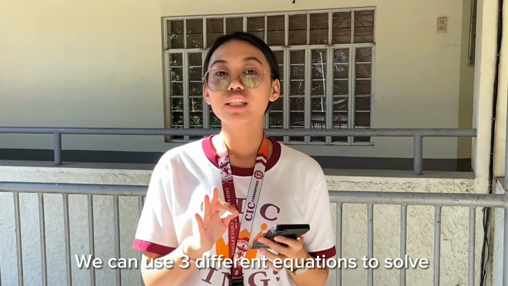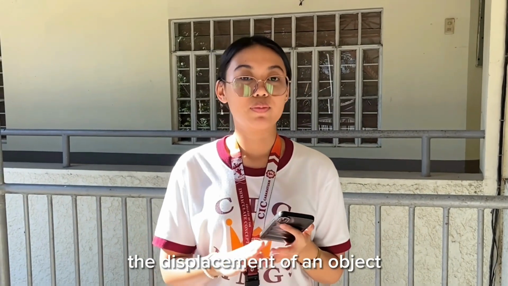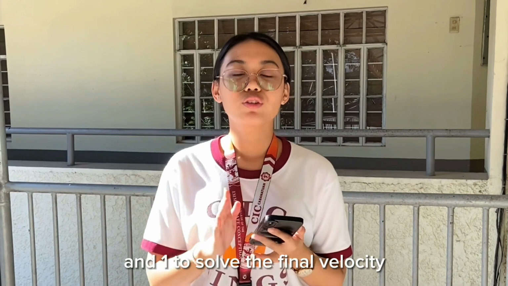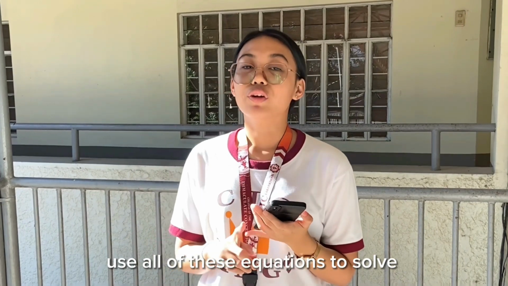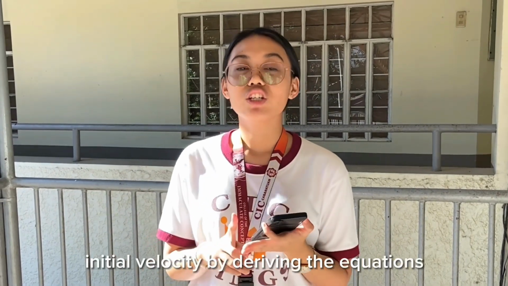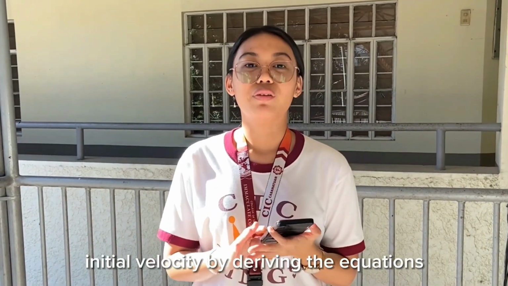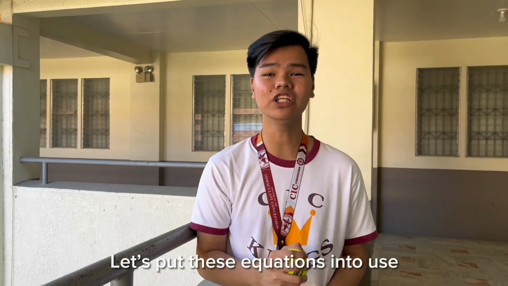We can use three different equations to solve the displacement of an object and one to solve the final velocity. But keep in mind that we can also use all these equations to solve for time, acceleration, and initial velocity by deriving the equations. Let's put this equation into use.